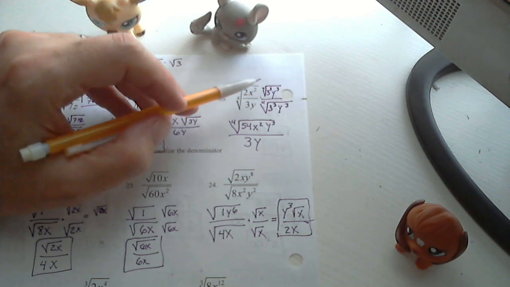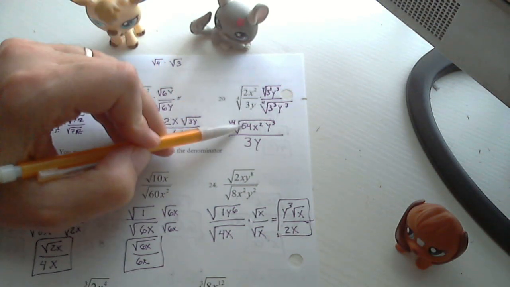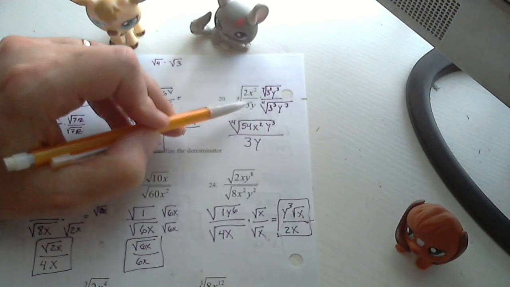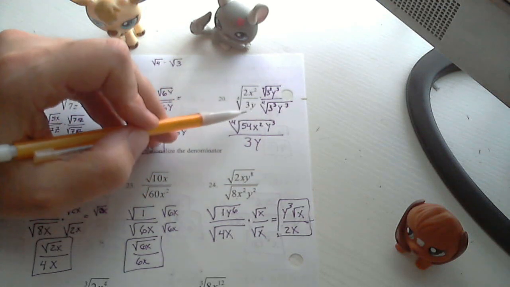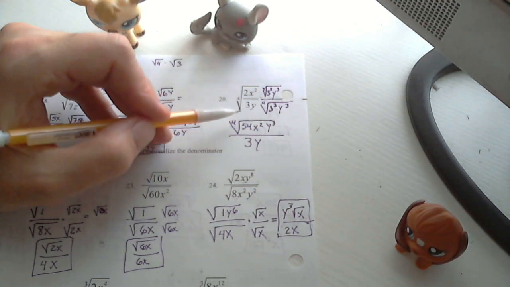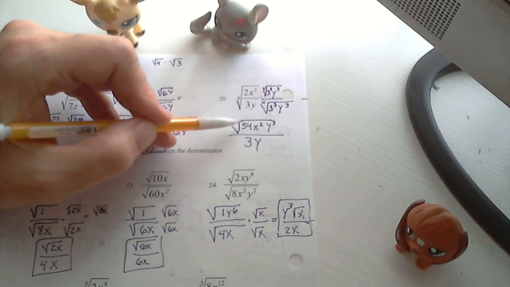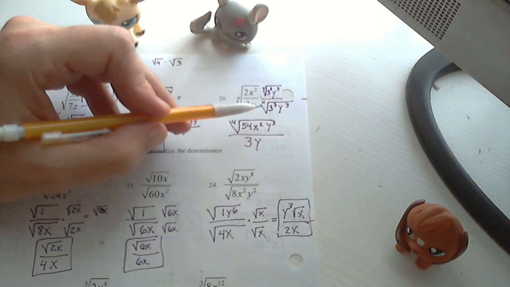All right, up top here, 3 to the 3rd is actually 27, and 27 times 2 is 54. X to the 2nd is inside, and a y to the 3rd inside. Might want to go check in your calculator to see if there are any perfect powers of 4 that are factors of 54. Mercifully, you will find that there is not.